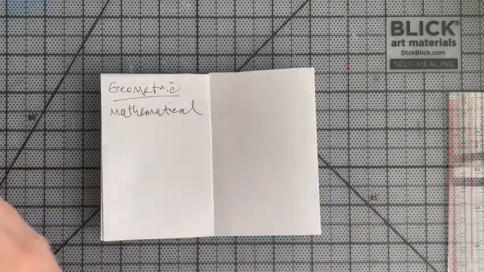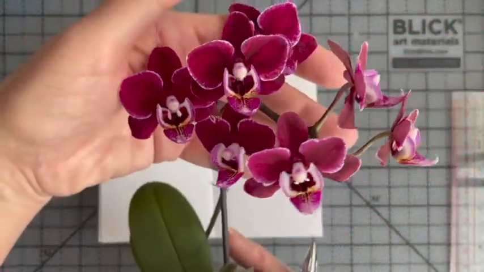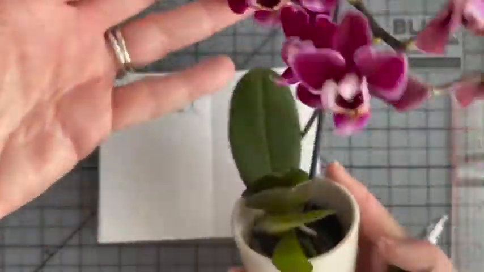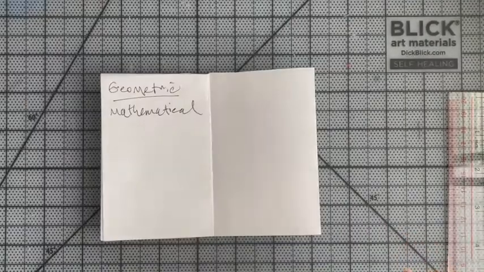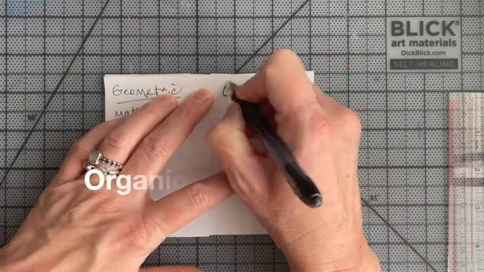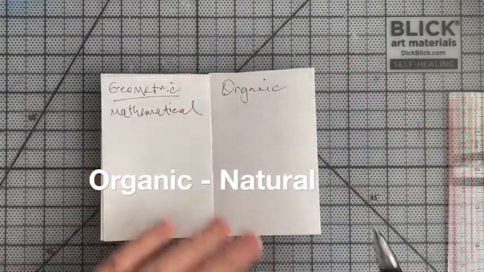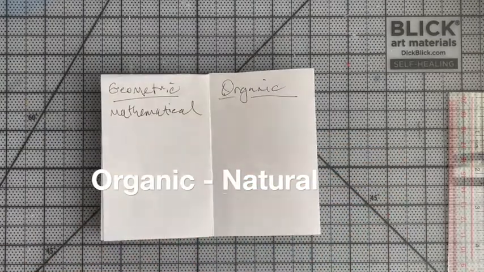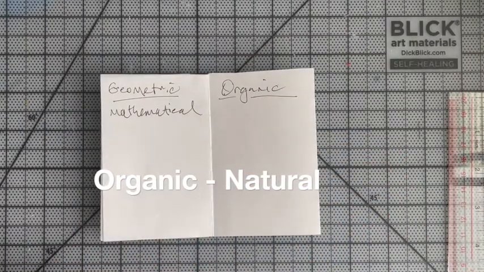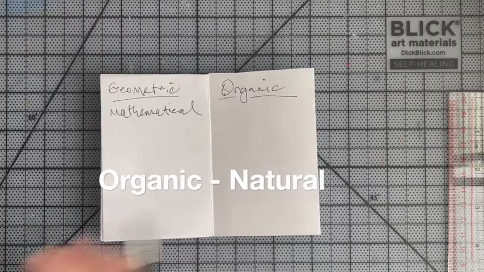That would be, for example, the shapes of these leaves, the petals of this orchid. Do you know what we call natural shapes? You might have seen this word in the grocery store, or if you're a gardener. Organic. Organic means from nature. All living things have organic shapes.